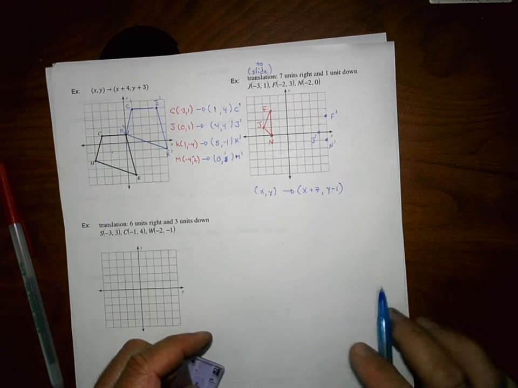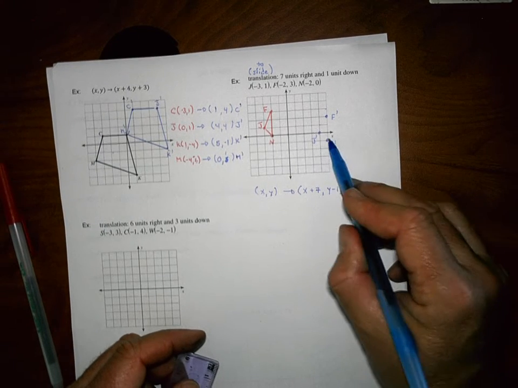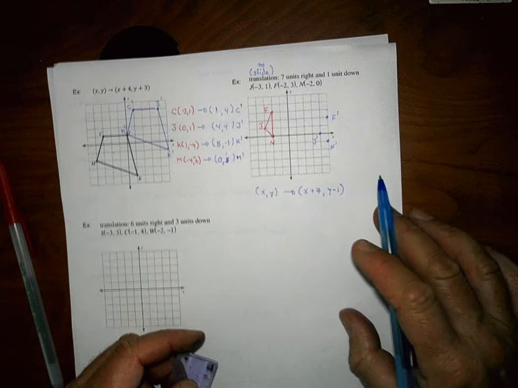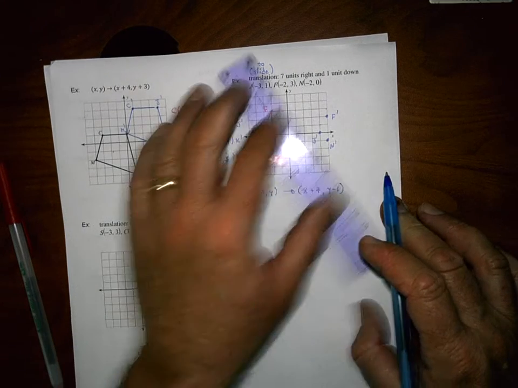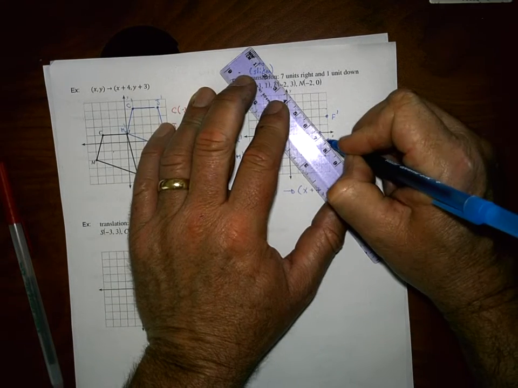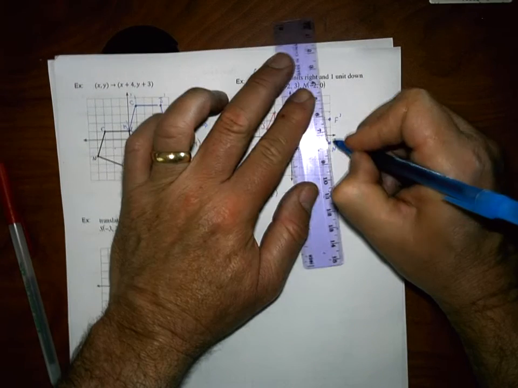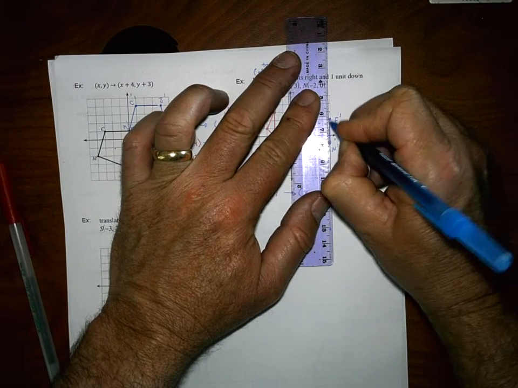Connor, are you going to connect the points just by drawing some sloppy line? No, you're going to connect them with a straight edge. So you connect the points with a straight edge here. All right, and then there we have our translation.